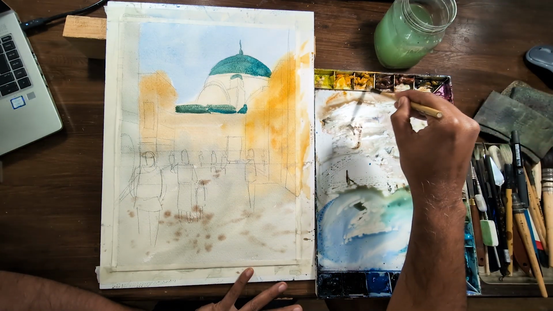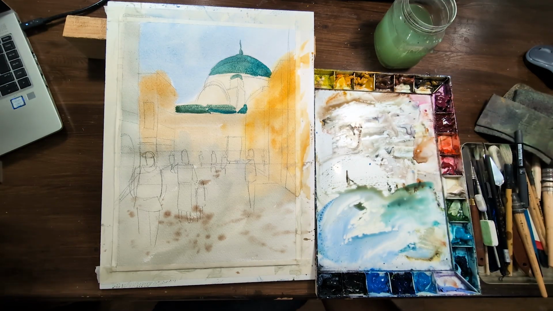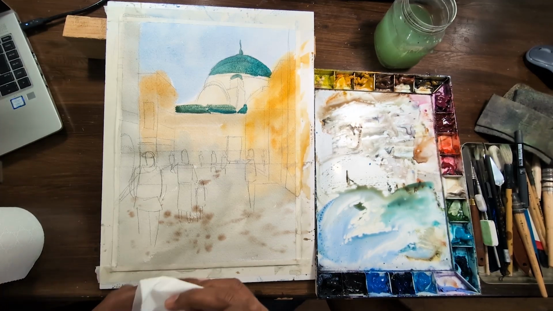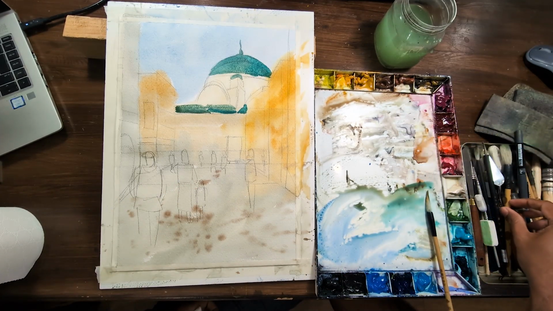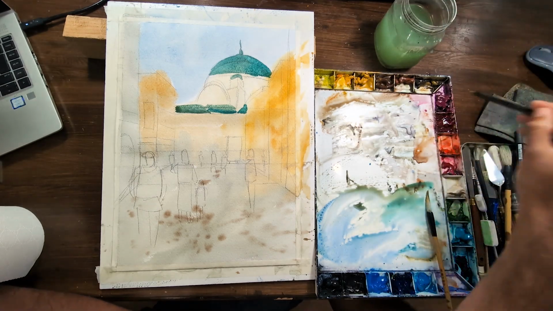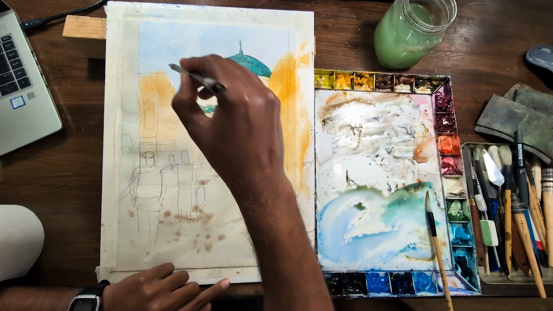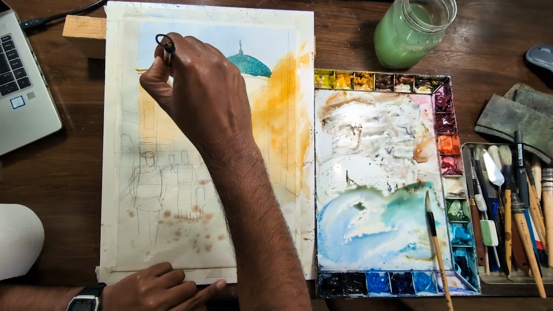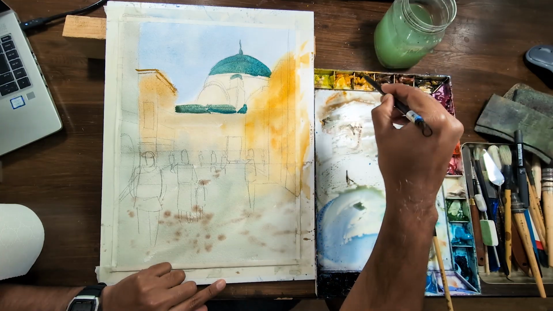Now they start working on the other side. Very little water. Need a little bit of tissue on the hand. Okay, I'll switch to a small brush. So couple of dry brush strokes.